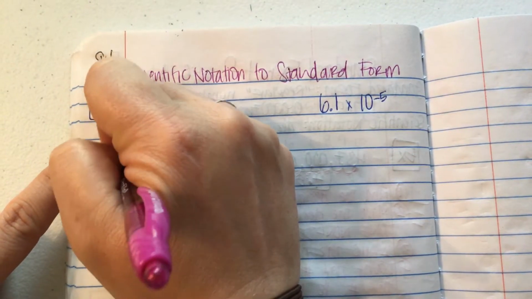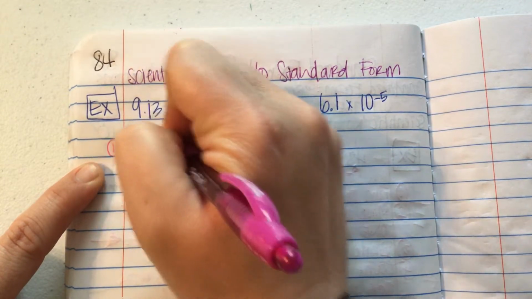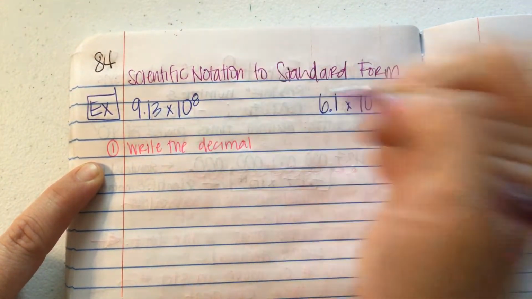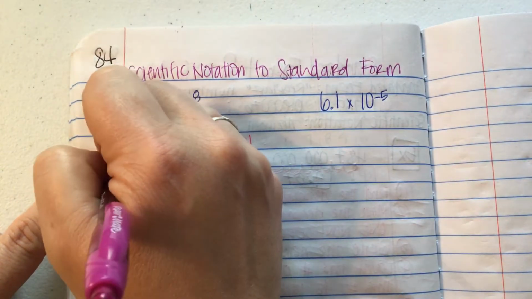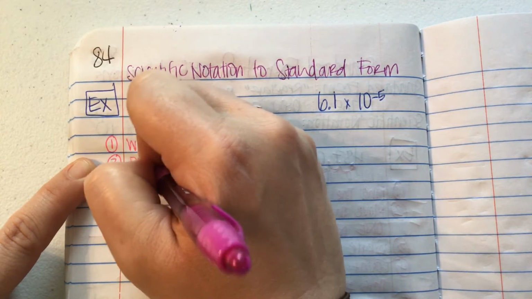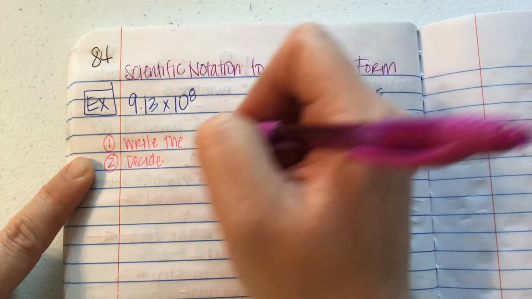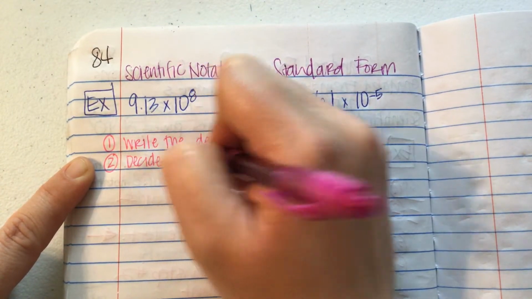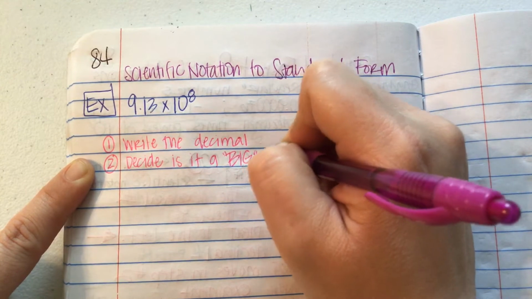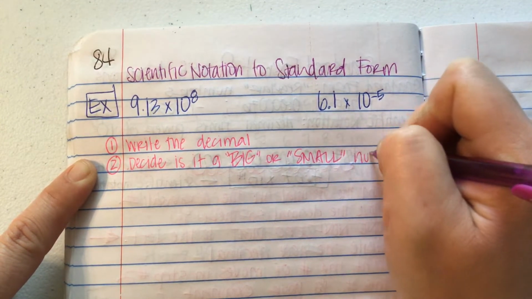So the first step is to write the decimal. The second step is you need to decide, is it a big or a small number?